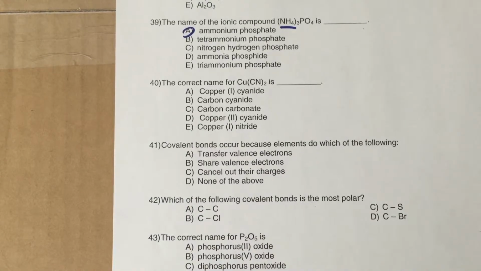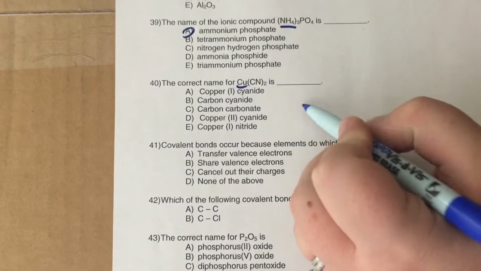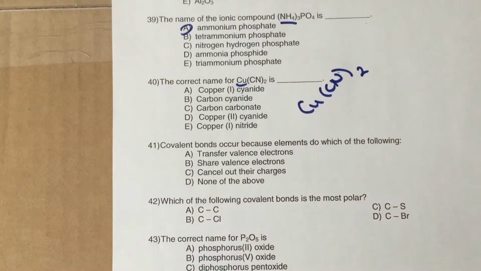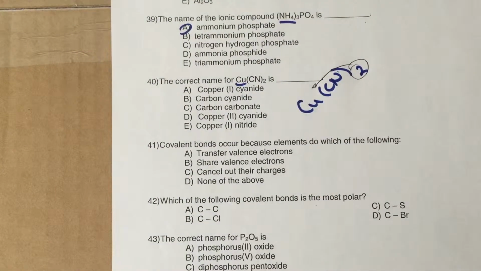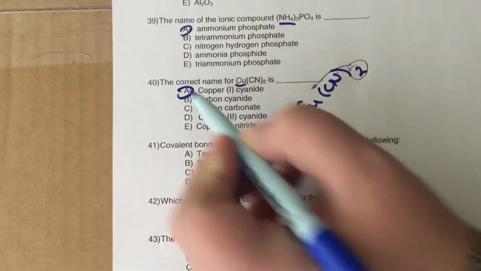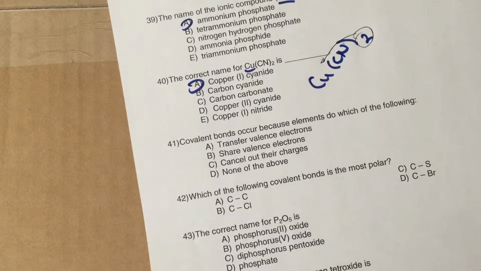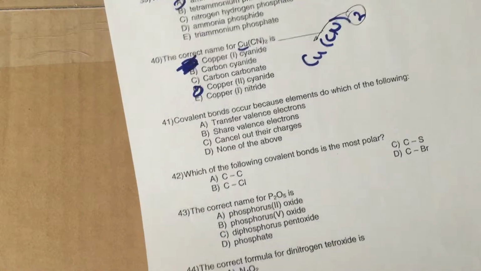The correct name for this one is, again, take a look at that first element. That's a transition metal, so we need Roman numerals. I'm just going to simply do the switcheroo backwards. So we have Cu, parentheses, Cn, parentheses 2. Going to go ahead and take this 2, and that comes up from the copper. So we're dealing with copper 1, and cyanide is the answer. So copper 1 cyanide. Oh, that is not copper 1 cyanide. That is not right. I'm sorry about that. It should be letter D.